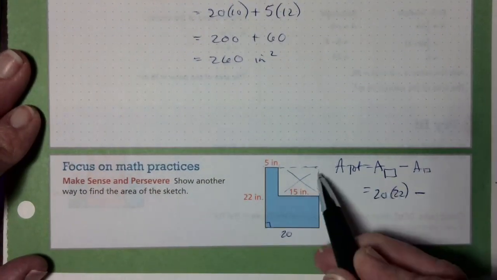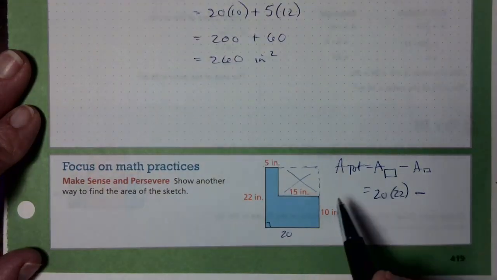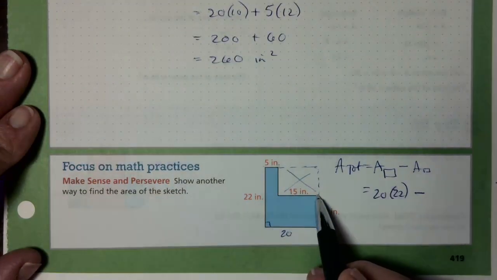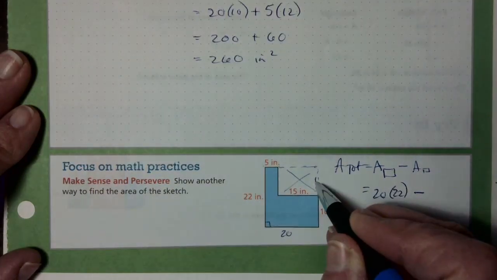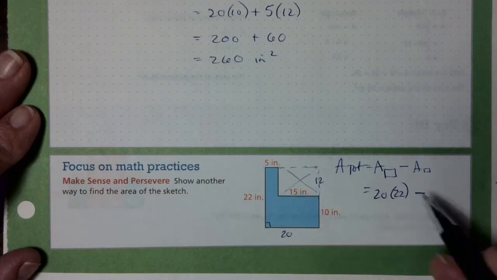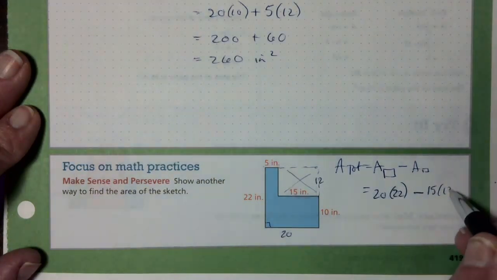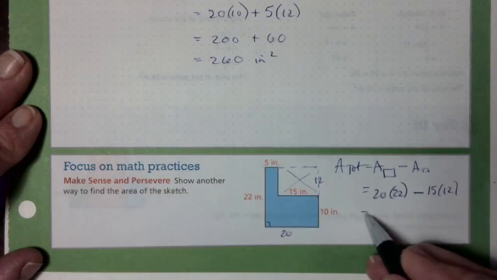Then I want to subtract off this little thing, this rectangle I've X'd. Well, it's a 15 by what? If this is 22 and it's 10, this was my 12 right there. So if I take off this 15 by 12, then that leaves me this odd-shaped blue L-shaped piece.